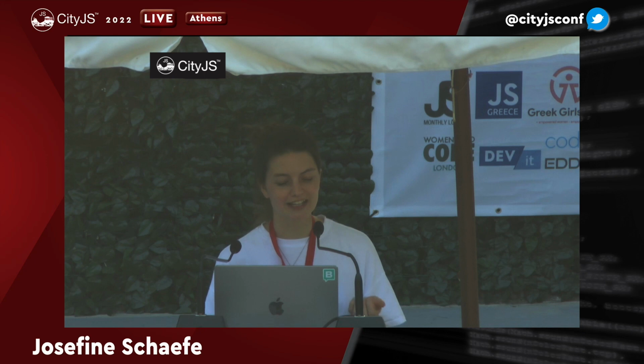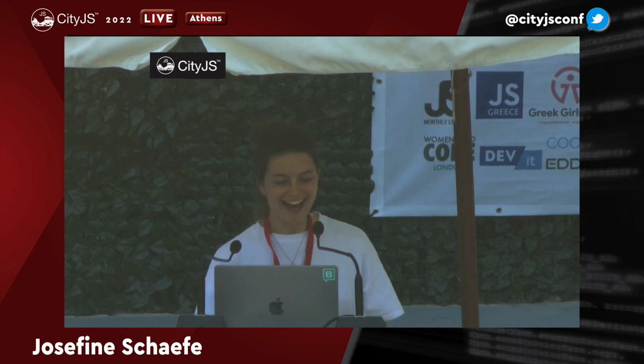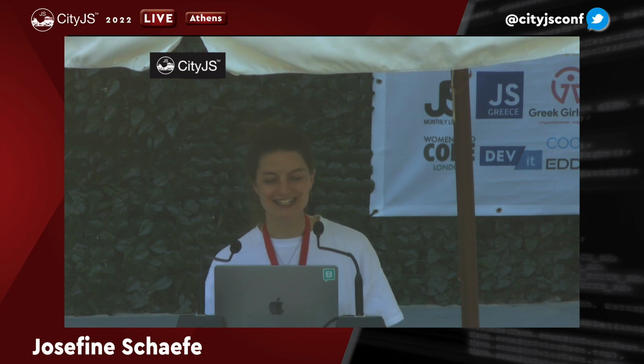But we're going to have a look at tools that help you investigate a bit if your accessibility is up to speed. So the first one I want to show you are the XDev tools.